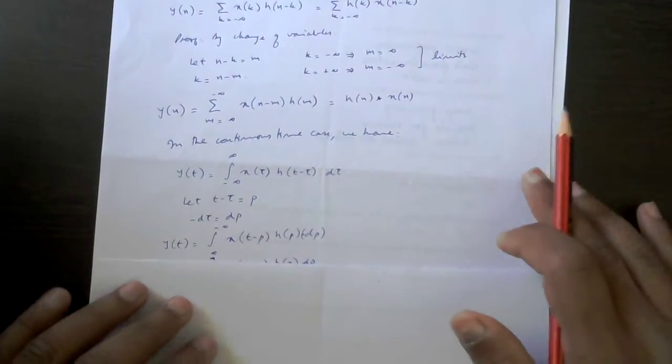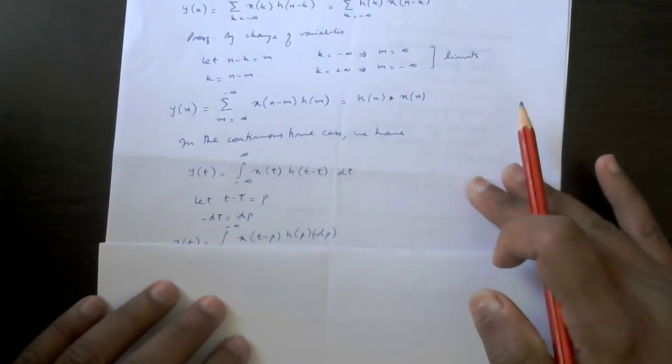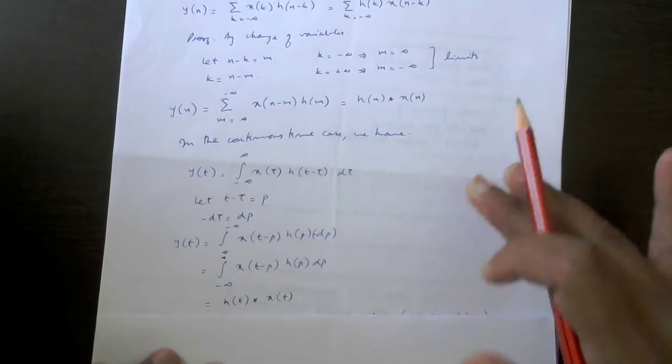The same thing applies for the continuous time case as well. Again, the proof is by a simple change of variable. I urge you to just try it out yourself. So y of t is h of t convolved with x of t, which is also the same as x of t convolved with h of t. So that was the commutative property.